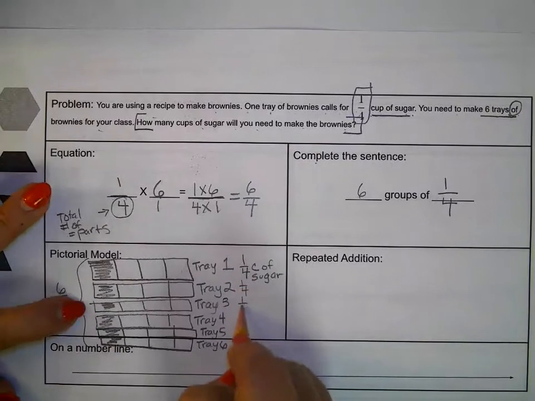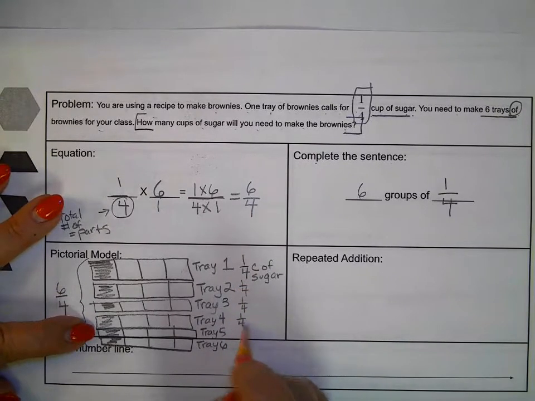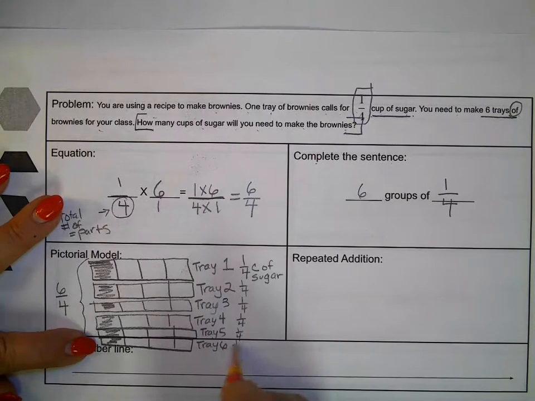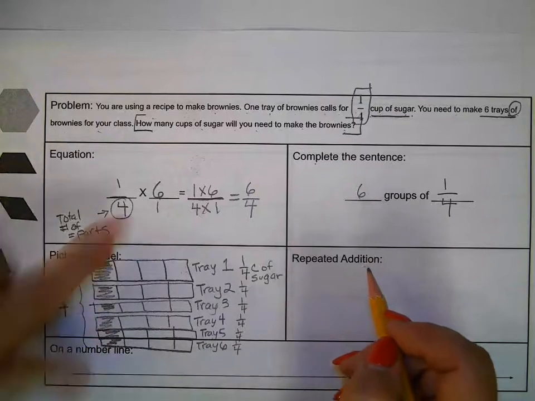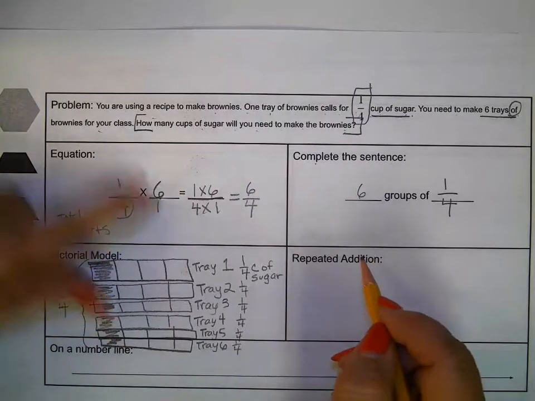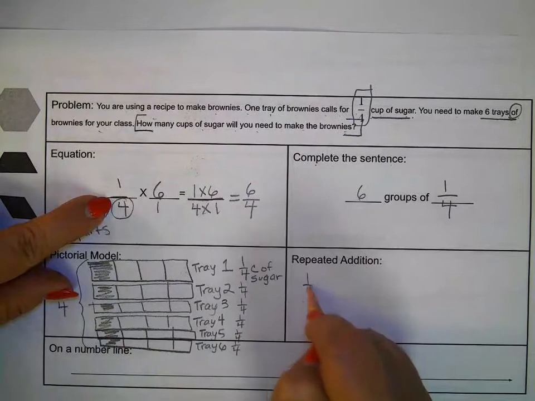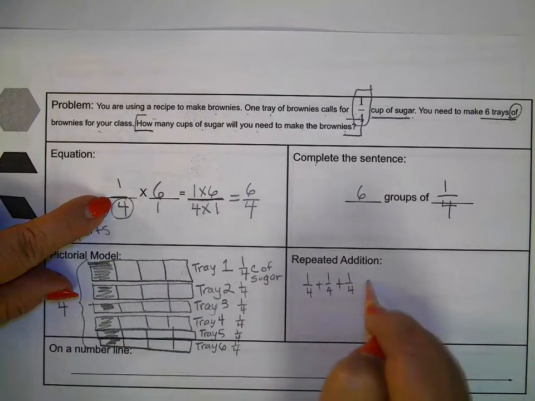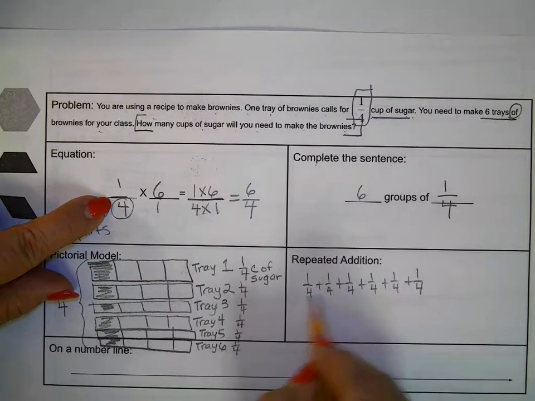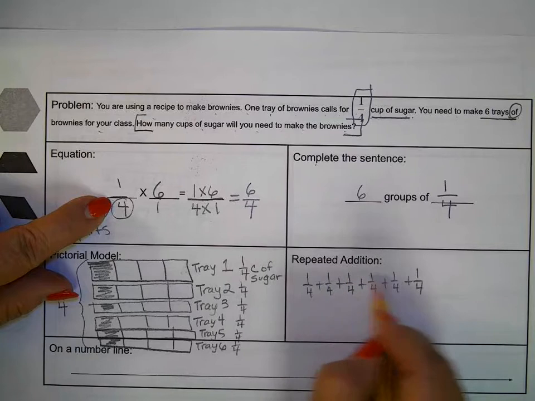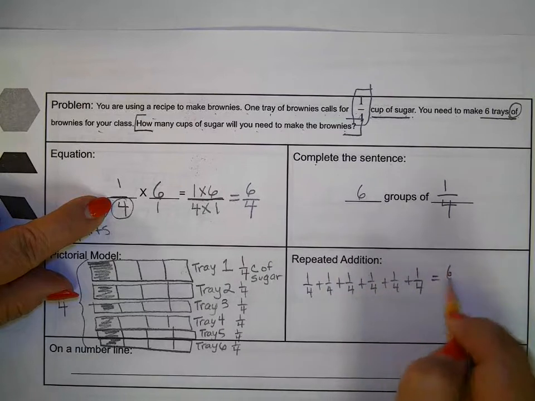I'm going to just put the 1/4 here of sugar. Know what your 1/4 represents. Now repeated addition. Okay, well, I'm going to have 6 trays of that. Each tray needs 1/4 cup of sugar, so it's 1/4 plus 1/4 plus 1/4 plus 1/4 plus 1/4 plus 1/4. So this is 1, 2, 3, 4, 5, 6 equals 6/4.